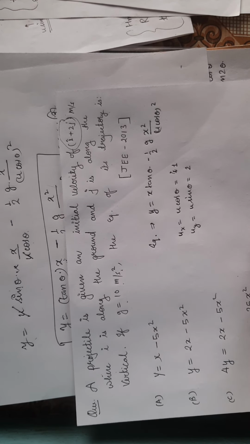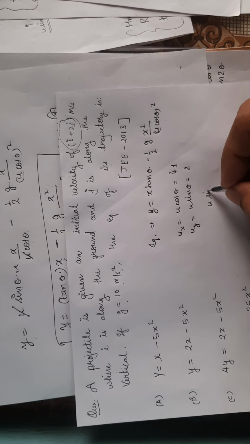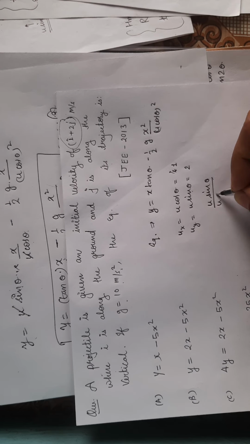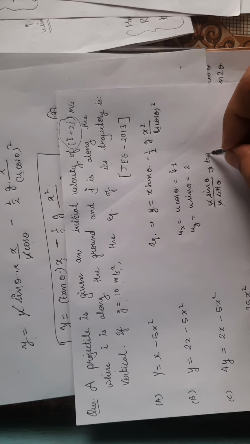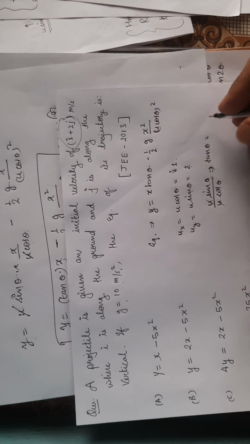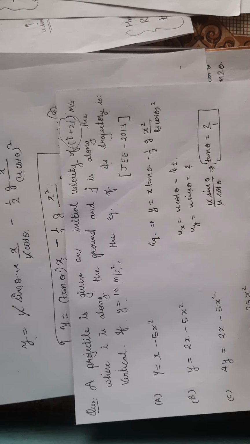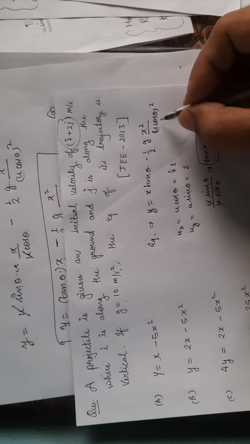If we divide u sin theta upon u cos theta, u cancels with u, and tan theta will become 2 upon 1, that is tan theta is 2, and u cos theta is 1.